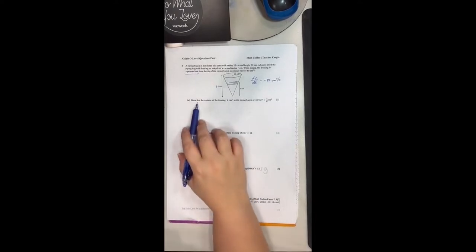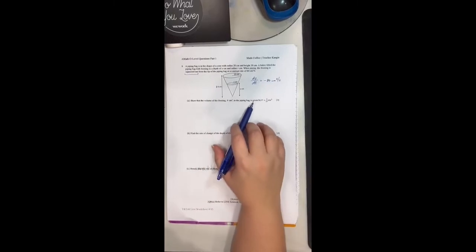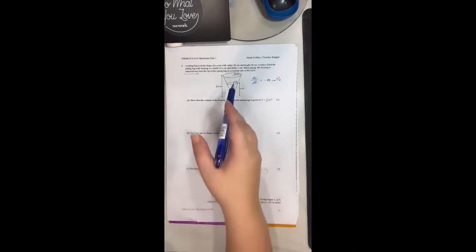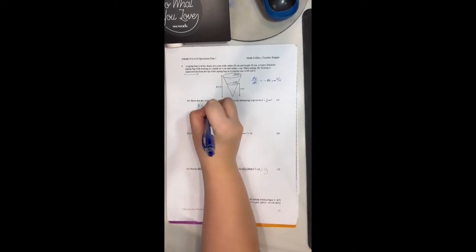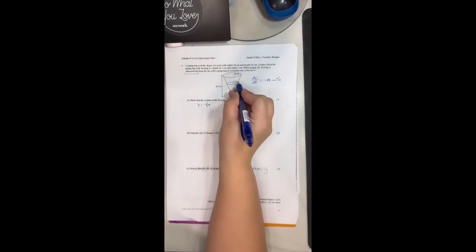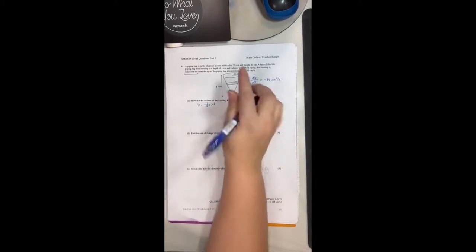Okay, so see, now they ask you to show that the volume of the frosting is given by blah blah blah. So this is just a cone. So the cone formula V is equal to 1/3 pi r squared, and the height in this case is x.